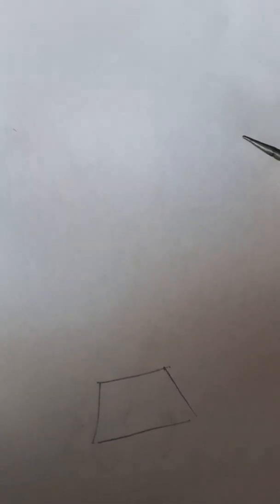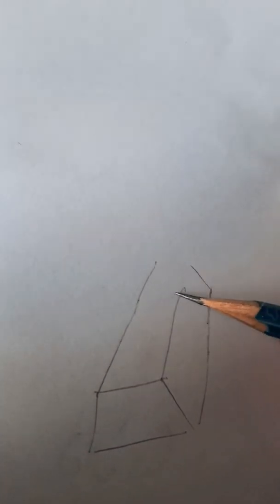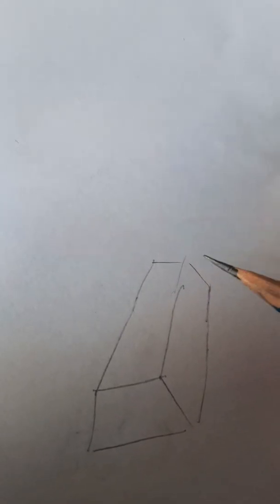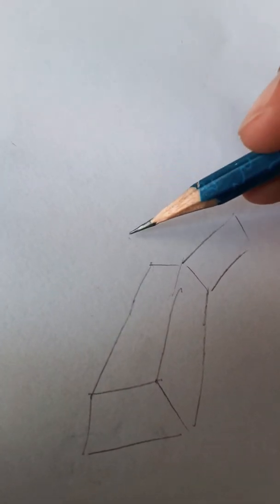First of all, we will draw a basic structure which will help a lot in drawing any kind of nose. In any way, you can try it by yourself. This is the basic structure of the nose.